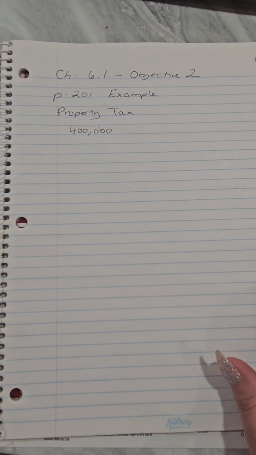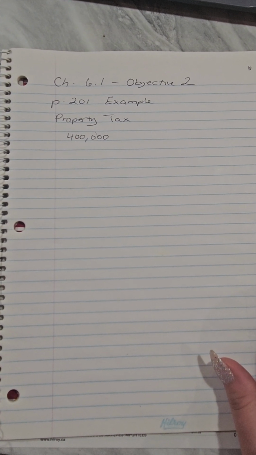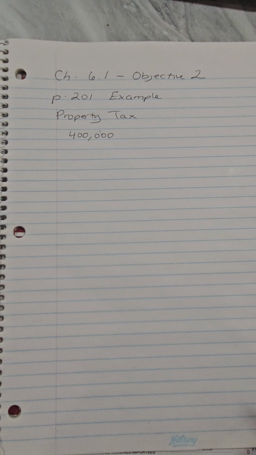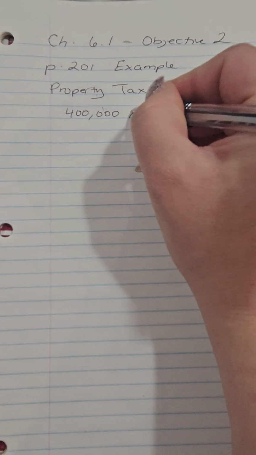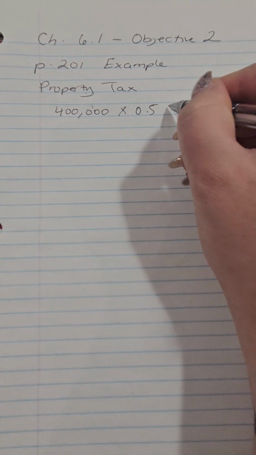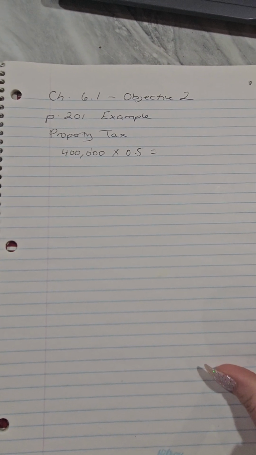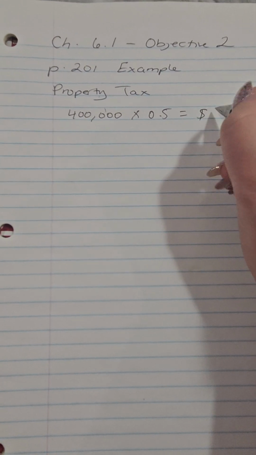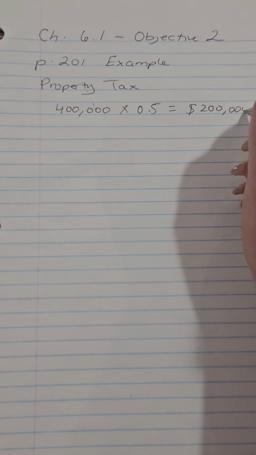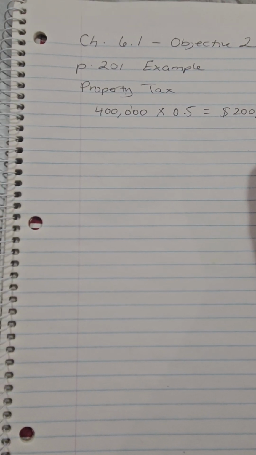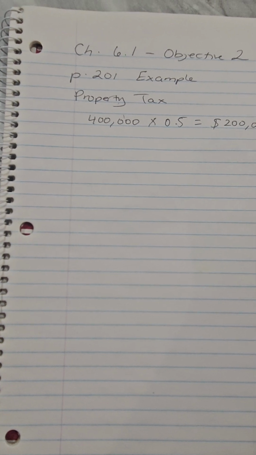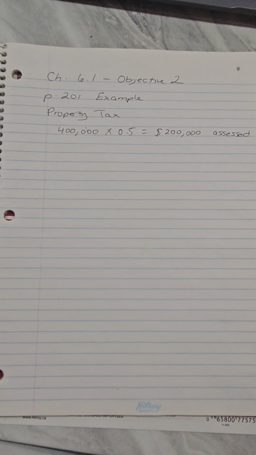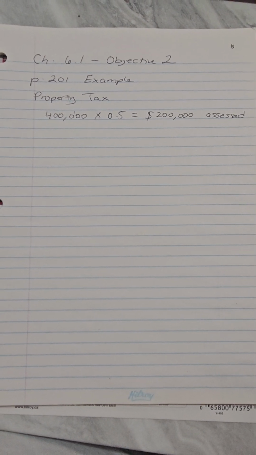In order to do that, we need to change the percent to a decimal. So we're not going to multiply by 50. 50% in decimal form is 0.5. If we multiply that out, 400,000 times 0.5, we find out that the assessed value of this property is 200,000. This is what we need. You always need to make sure you have the assessed value before you move forward.